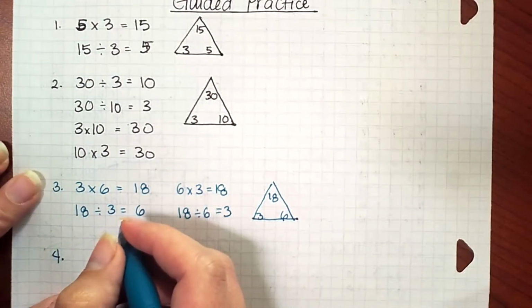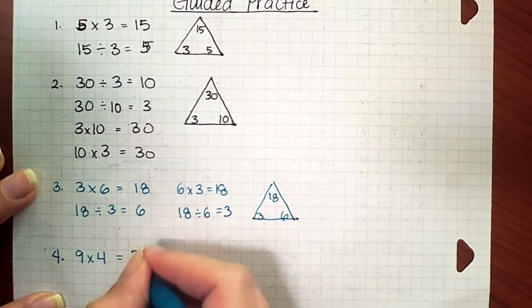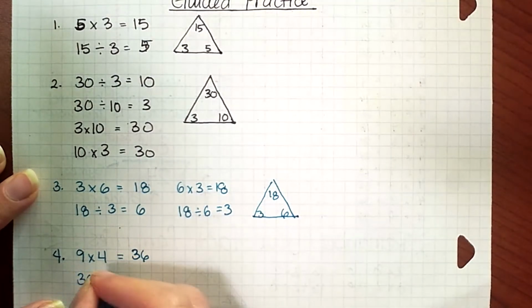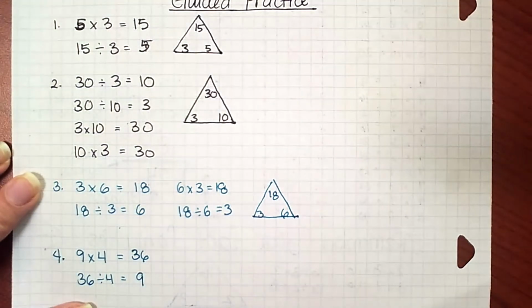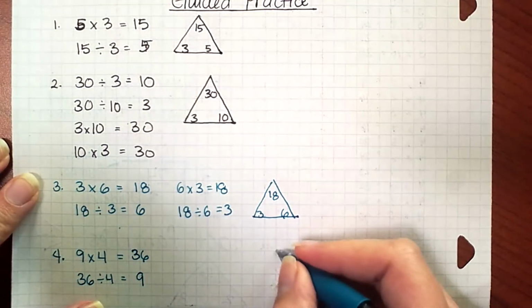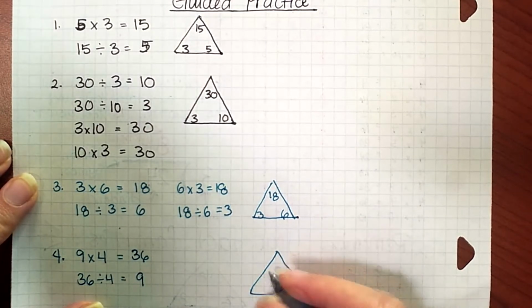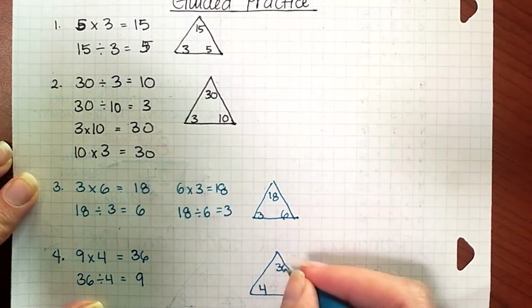All right, number 4, you have 9 times 4 is equal to 36. And 36 divided by 4 is equal to 9. So we have to come up with the other two facts. So again, draw it out so you have something visual, you have something to look at. 4, 9, and 36.